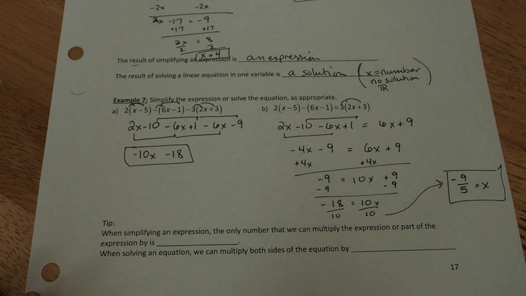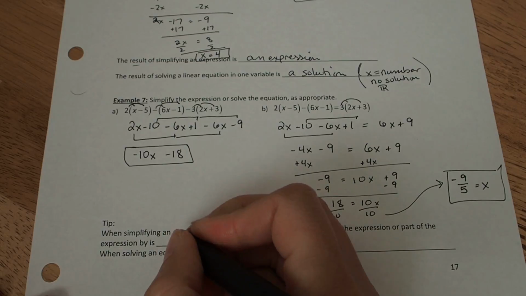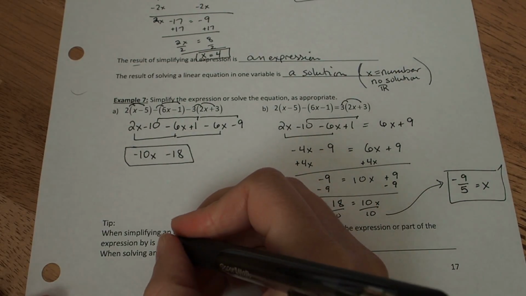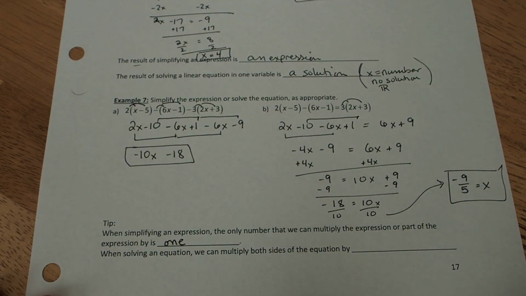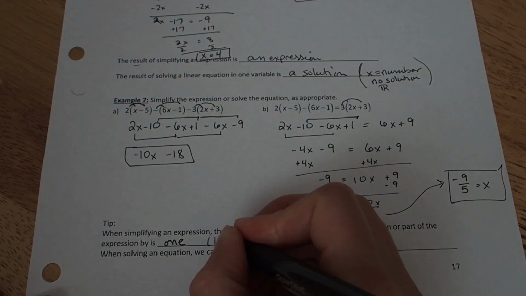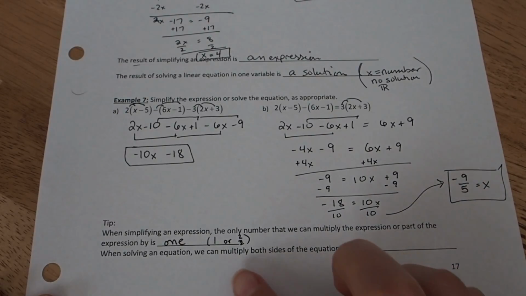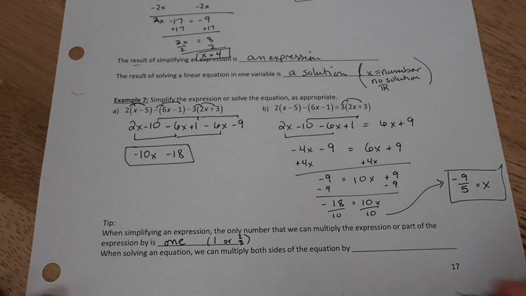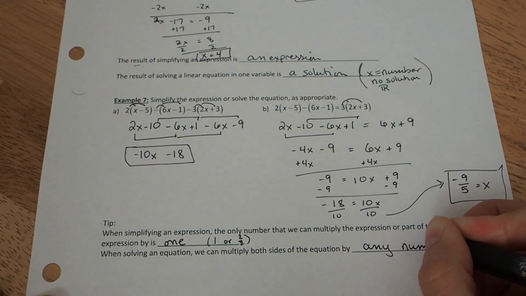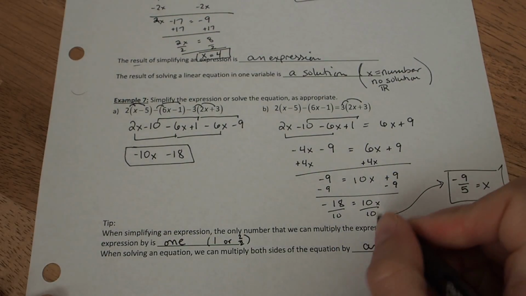Tip. When simplifying an expression, the only number that we can multiply the expression by is 1. And we're mentioning this because it's okay to simplify an expression by getting a common denominator if necessary. So when multiplying by 1, we mean like 1, or we mean something like 2 over 2, working on getting a common denominator. However, if I'm solving an equation, we can multiply both sides by any non-zero number. Like, for example, we multiply both sides right up here by 1/10 when I divided by that 10.